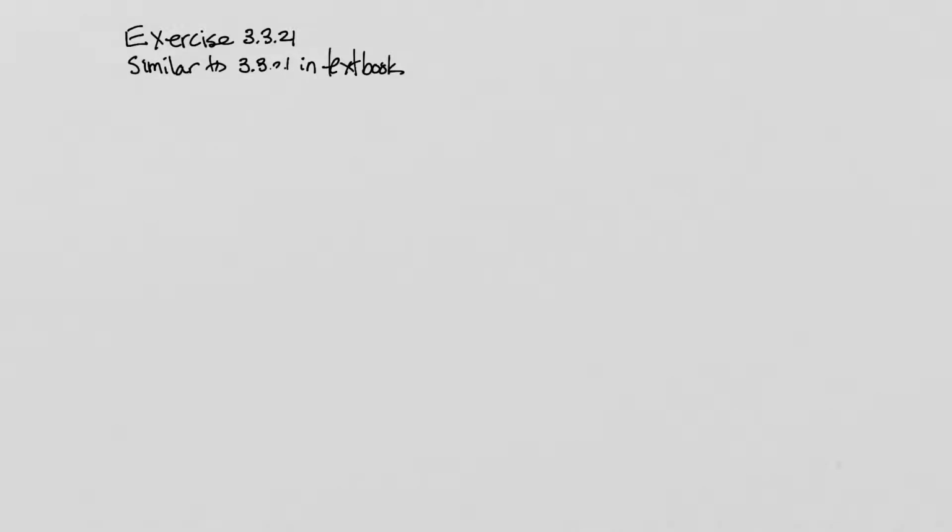This is problem 21 out of section 3.3, and this is very similar to problem number 21 in 3.3 in the textbook.